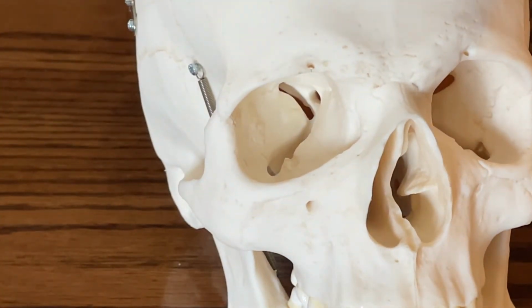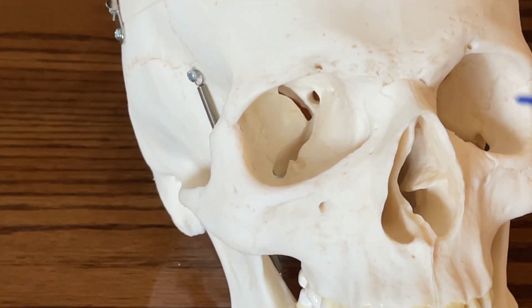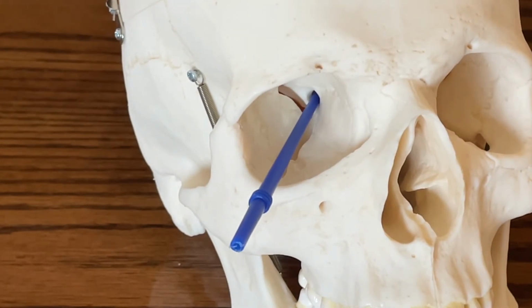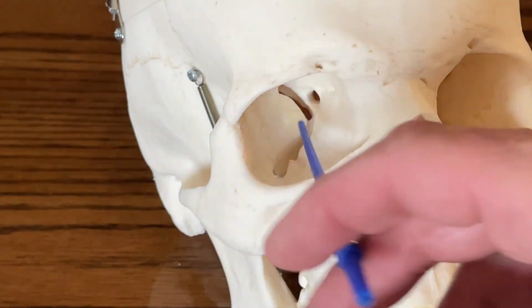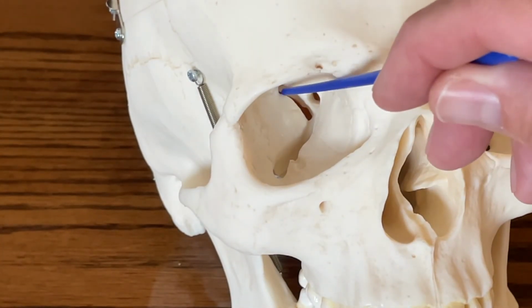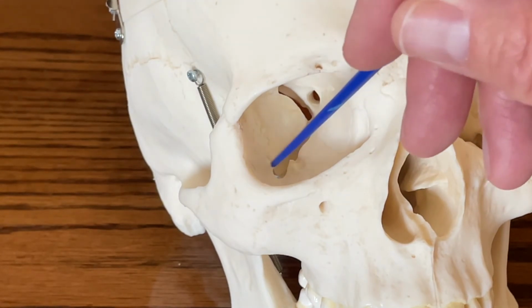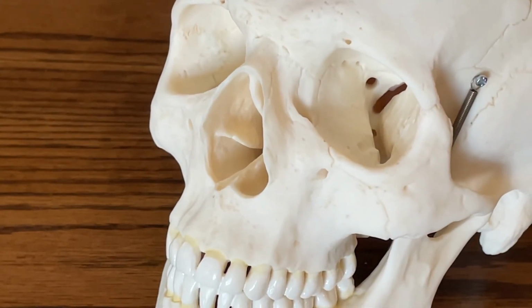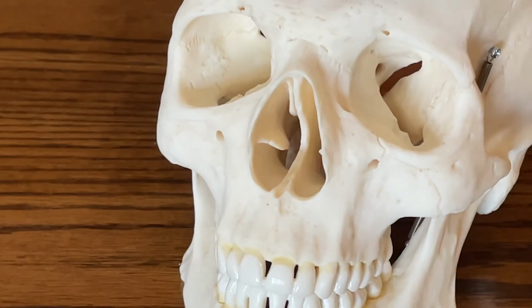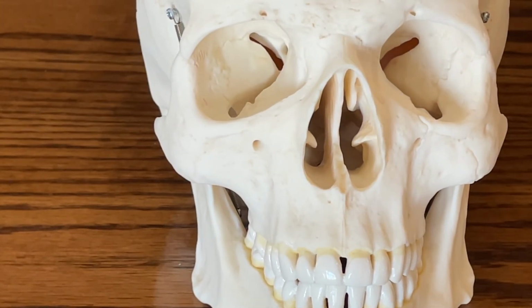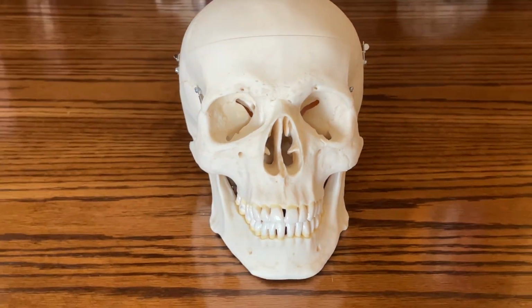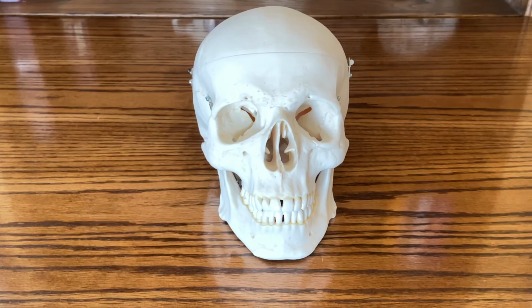If we look inside the orbit of the eye, you can see the optic canal that I pointed out when we looked at the intracranial view. And next to that optic canal, you can see a superior orbital fissure and an inferior orbital fissure, true on either side, in either orbit. So that is a quick view of the basic skeletal anatomy of the skull.